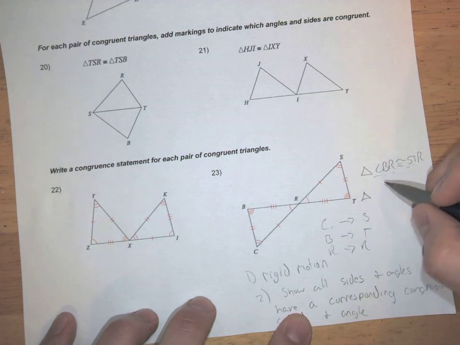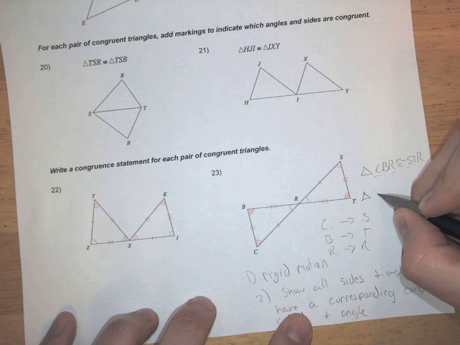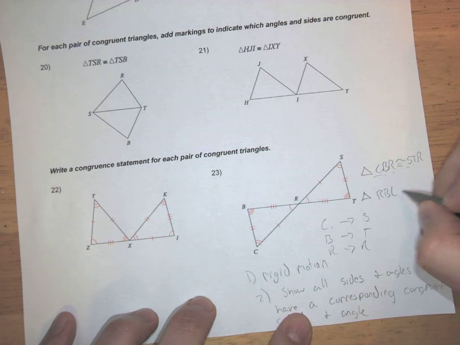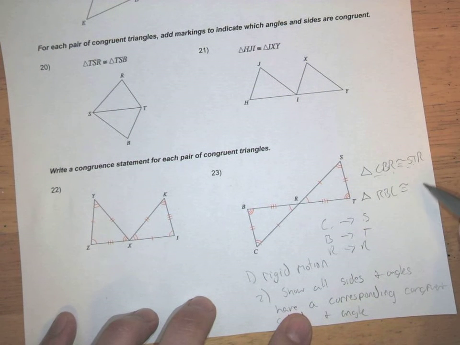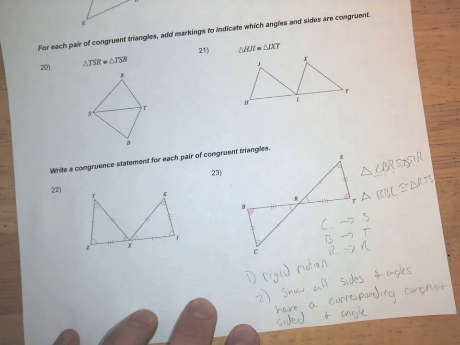So I could write another congruent statement that's a little bit different, like I could have RBC, and that's fine, as long as, sorry, I need a triangle symbol, as long as the letters on the other one are in the same position as their corresponding angle. So this would have to be RTS. Okay, so either of those is true.